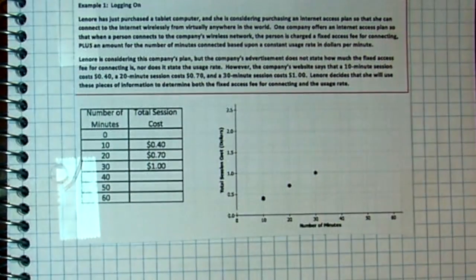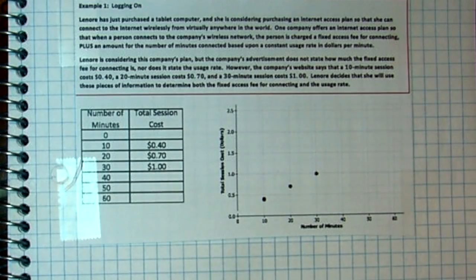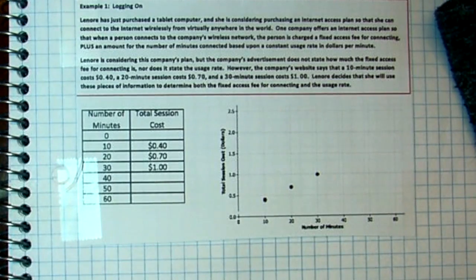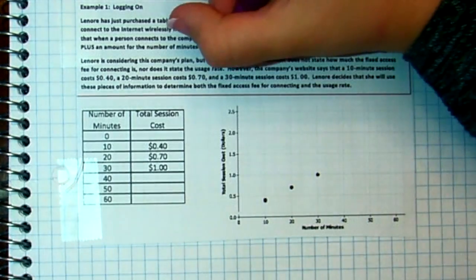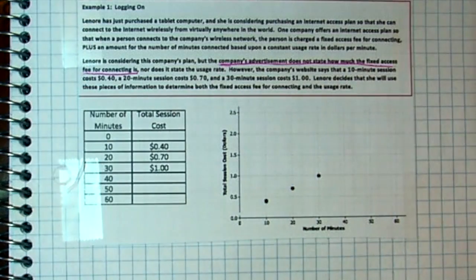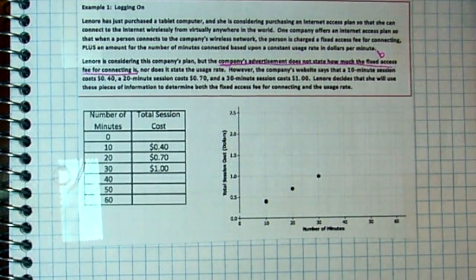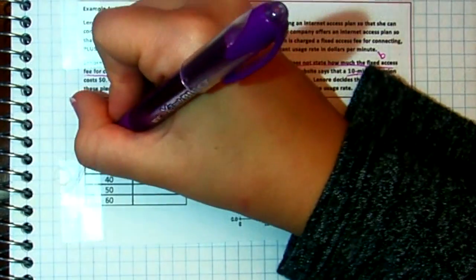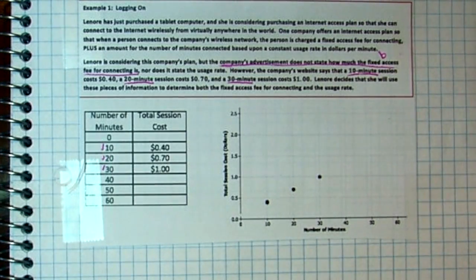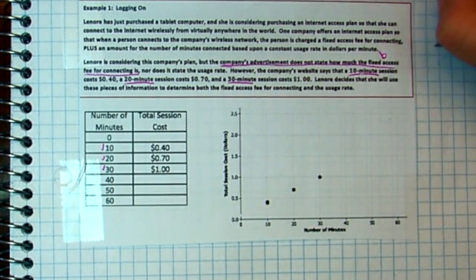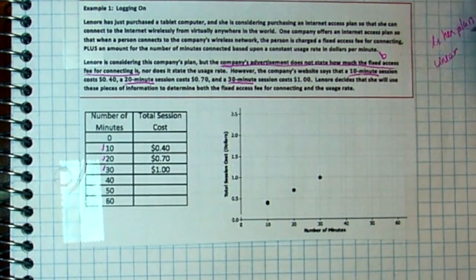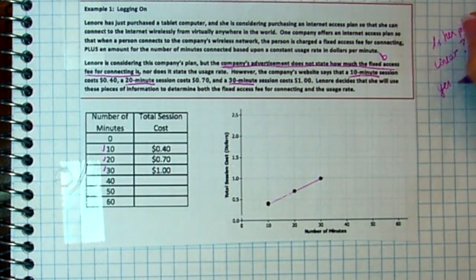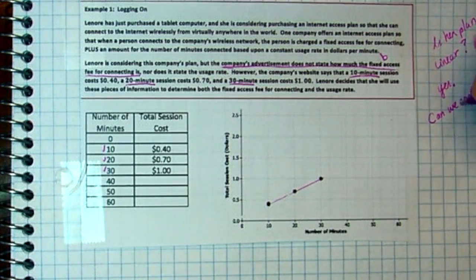And it says, Lenore has just purchased a tablet computer and she's considering purchasing an internet access plan so that she can connect to the internet wirelessly from virtually anywhere in the world. The company that she's considering going with says that there is a fixed access fee for connecting. And the website says that for 10-minute sessions, she's going to pay 40 cents, 20-minute session, she's going to pay 70 cents, and a 30-minute session, she's going to pay $1. And Lenore decides that she will use this information to determine the fixed access fee and the usage rate.